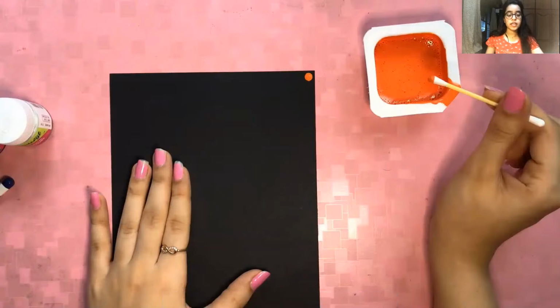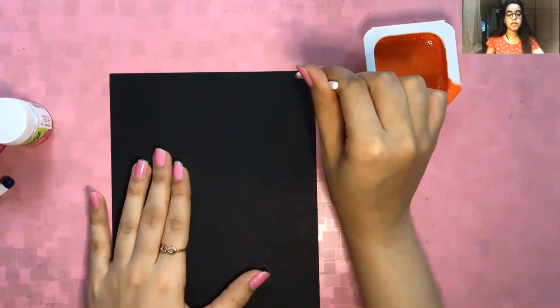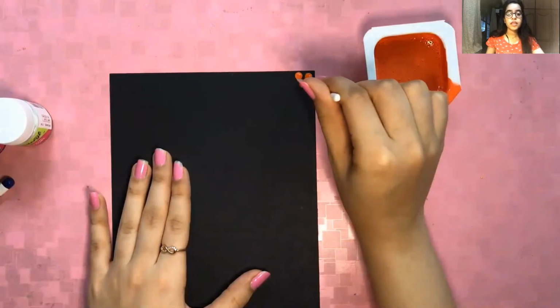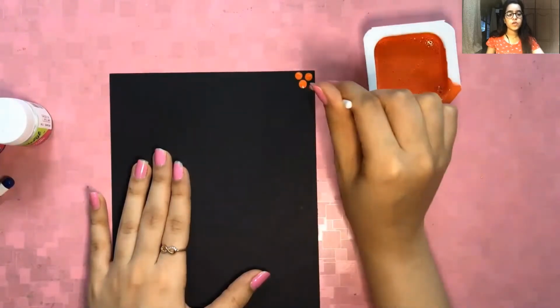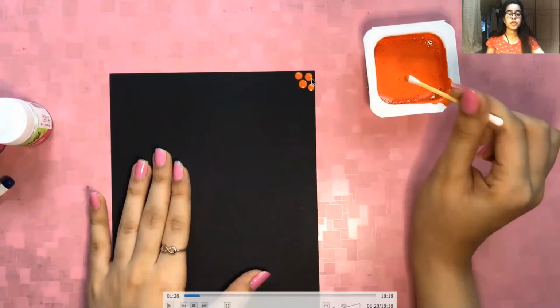Okay, so I think this would be easy to follow. Now, again, just dip your earbuds into the paint and just around the first dot, make 3 dots. So if you see the first dot here right at the corner, and then we give a next layer which is of 3 dots just around the first dot that we have made.